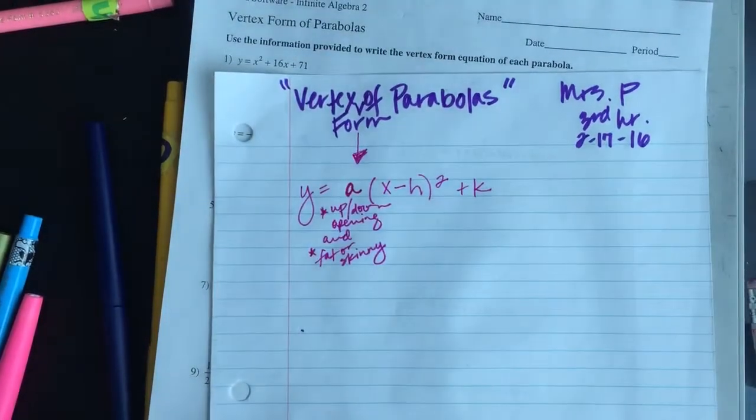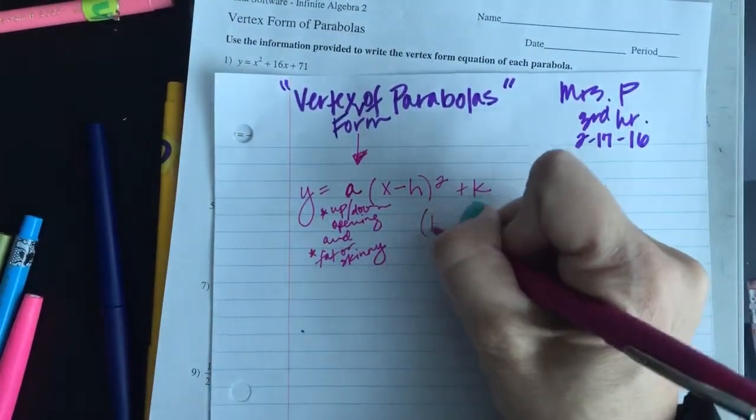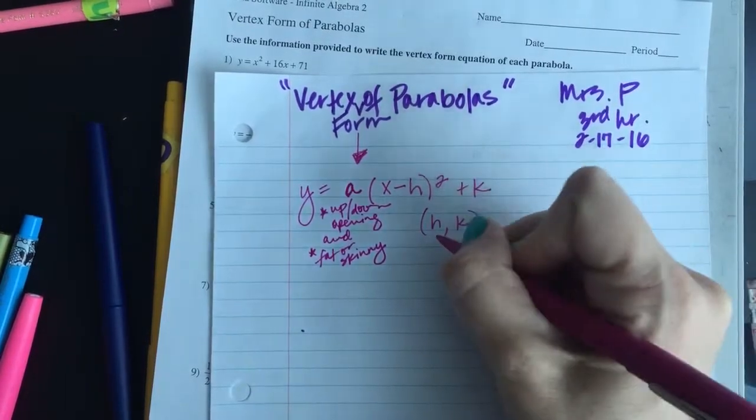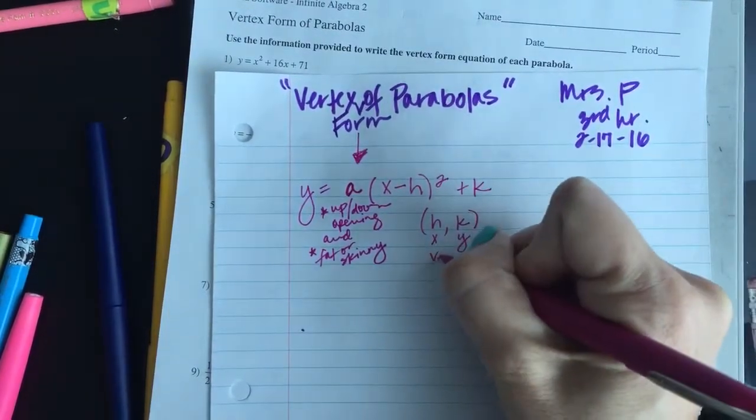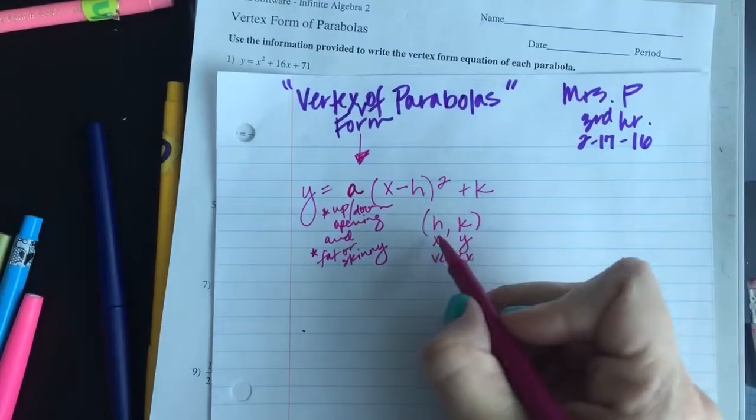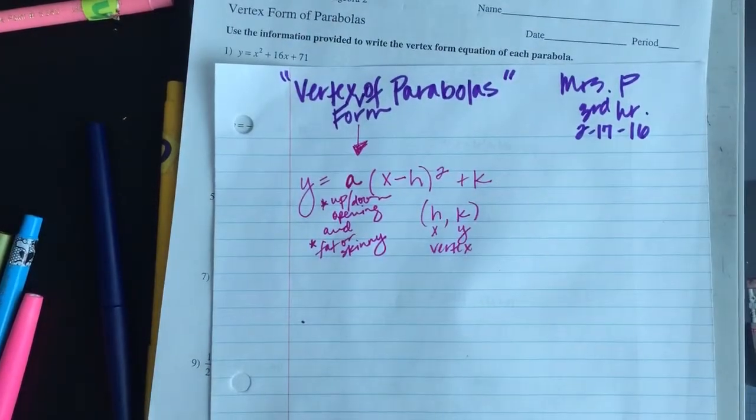The other piece of information that we grab out of this is that h and k are considered the x and y values of the vertex.